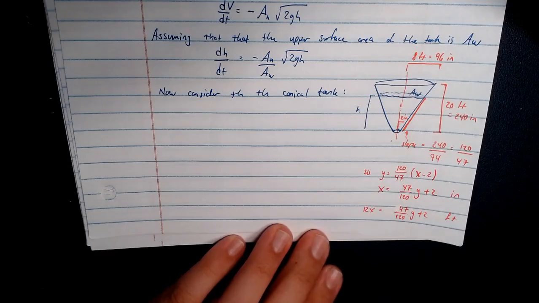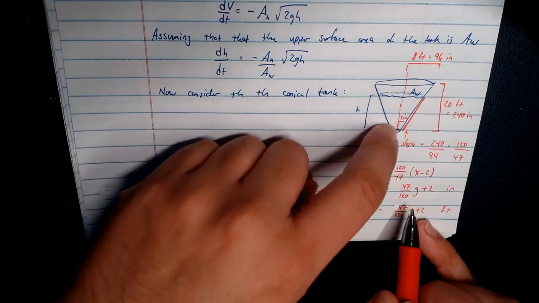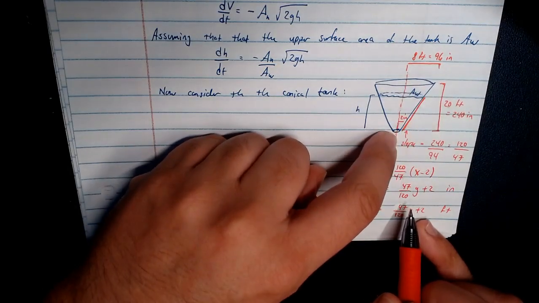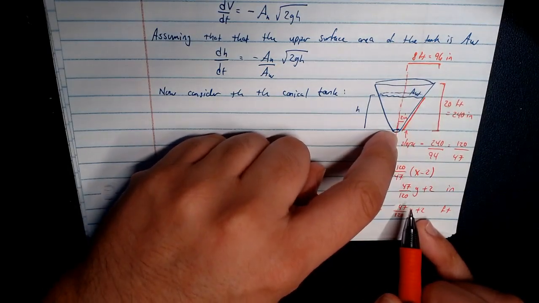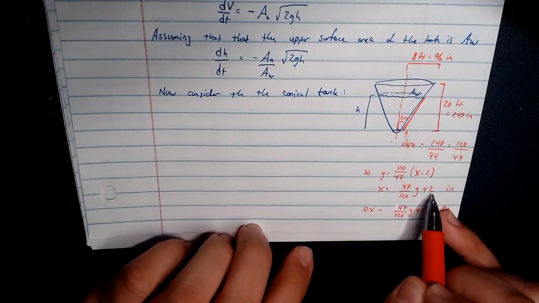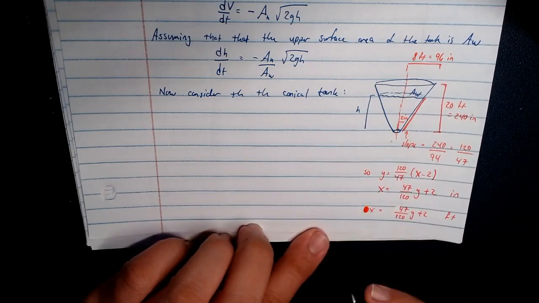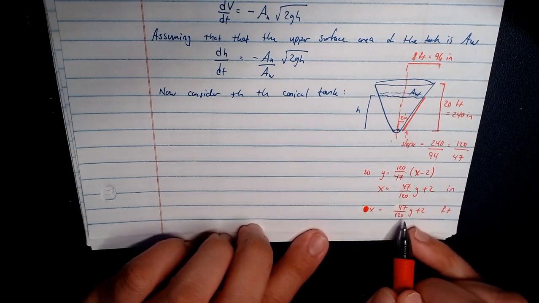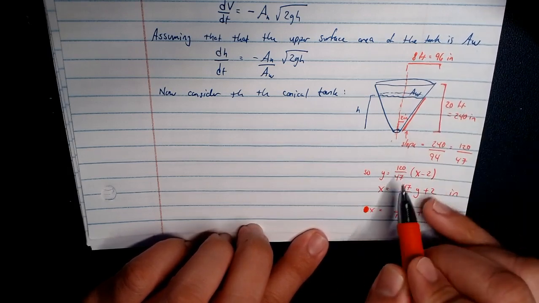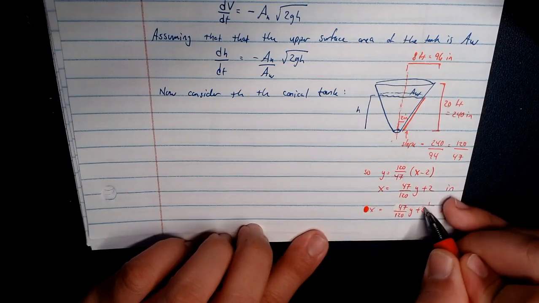You know what, let's just do it this way. If this is in inches, to go to feet, the slope's not going to change. It's still the same slope, even if it's in inches, feet, or whatever. So you would just go further. So here, let me just change the 2 inches to 1/6 of a foot. So here, ignore that last statement about 12x. So here, x equals 47 over 120 y, still the same slope, but now our 2 inches has become 1/6 feet.